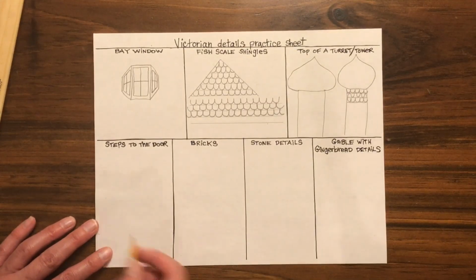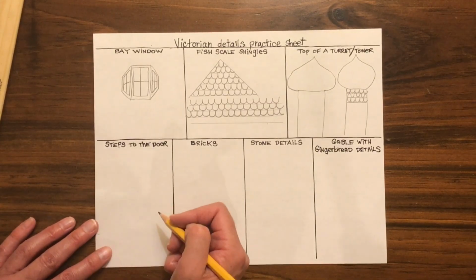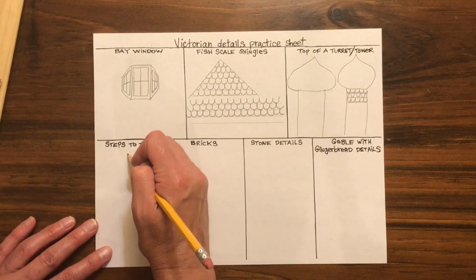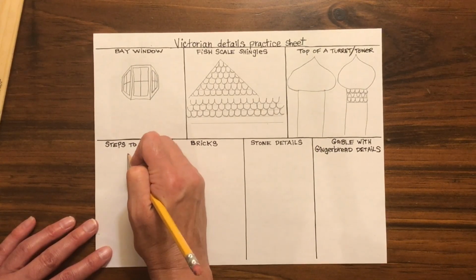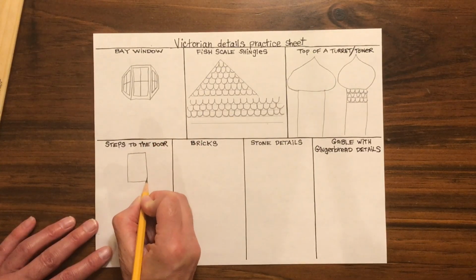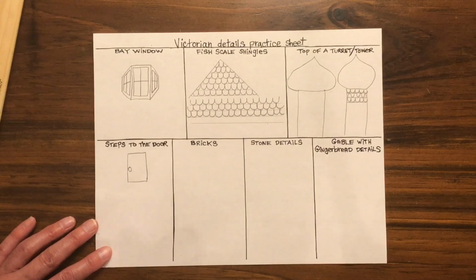Now let's do the steps to the door. So we're gonna do three-dimensional looking steps so they look super realistic. So first let's draw a door, so we have something for the steps to go to. So draw a rectangle. Might as well add the doorknob.